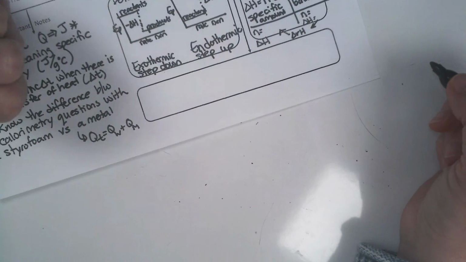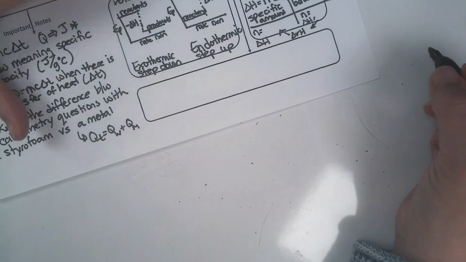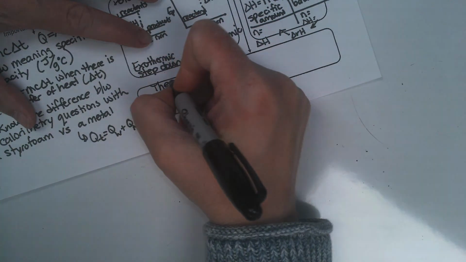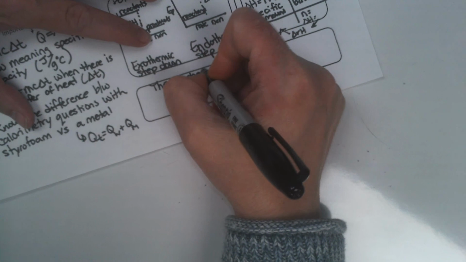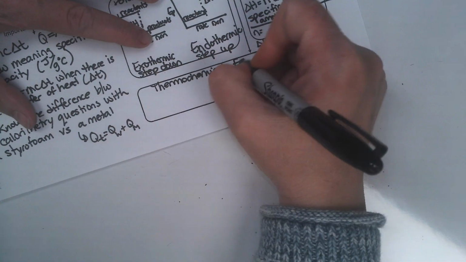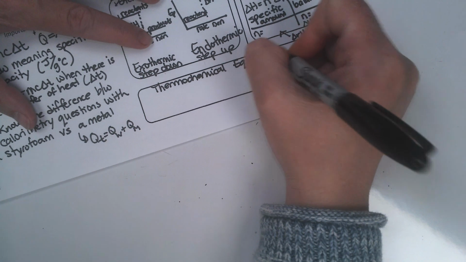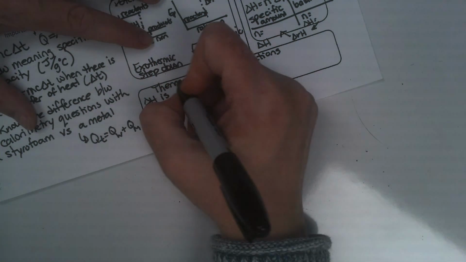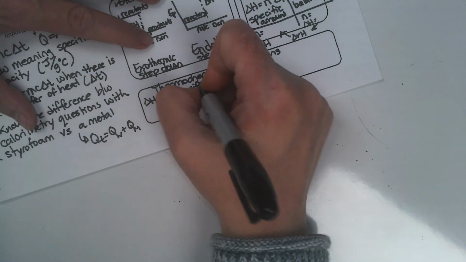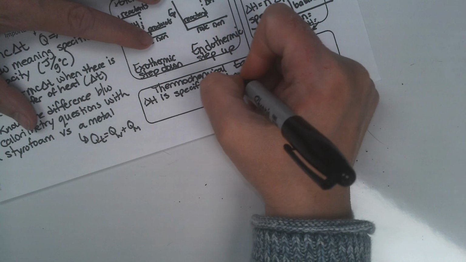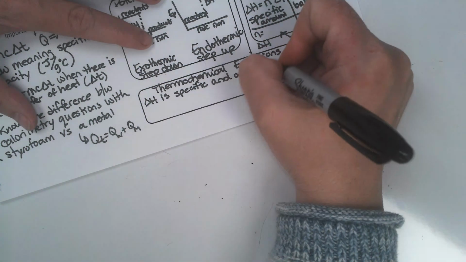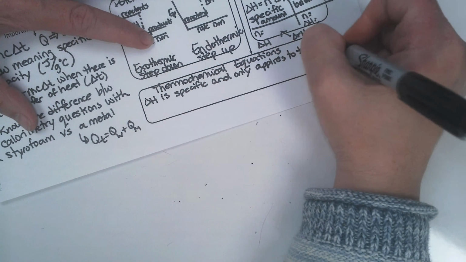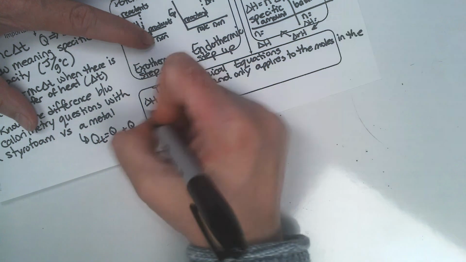And then we learned some equations that also tell us if it's exothermic or endothermic. And we call those thermochemical equations. And so delta H is specific and only applies to the moles in the balanced reaction.